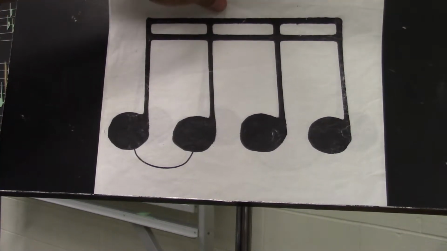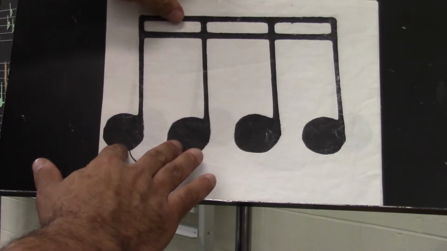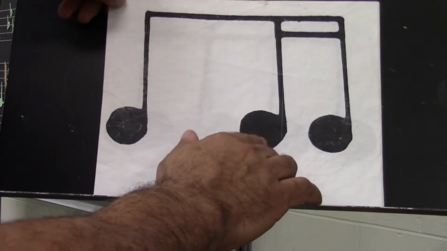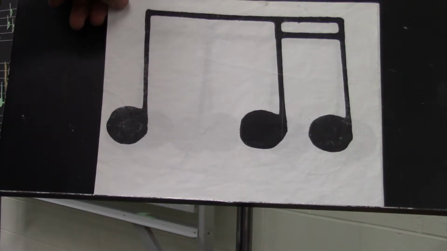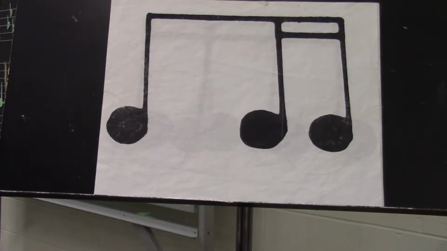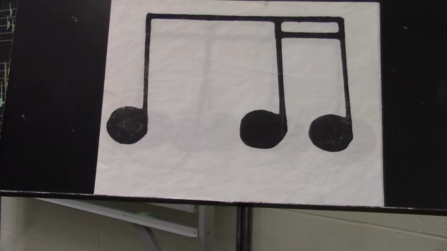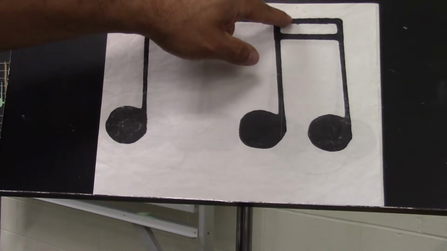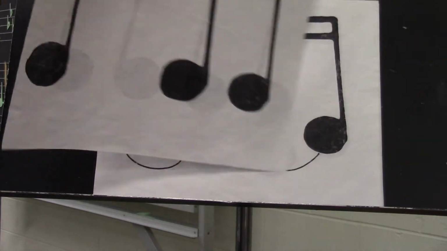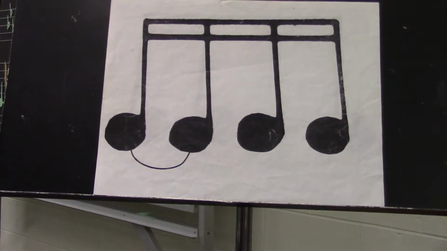The equivalent is 8th, 16th, 16th. How many beams does an eighth note have? An eighth note has one beam. How many beams are in a 16th note? 16th notes have 2 beams. So let's clap and count the tied equivalent.